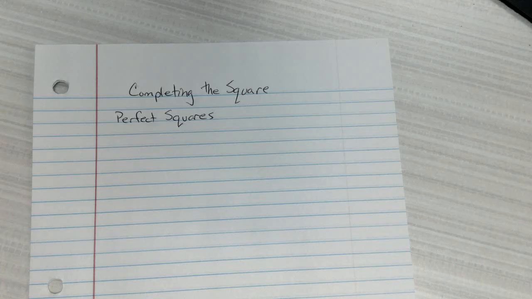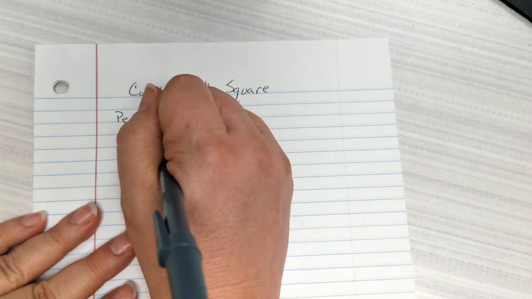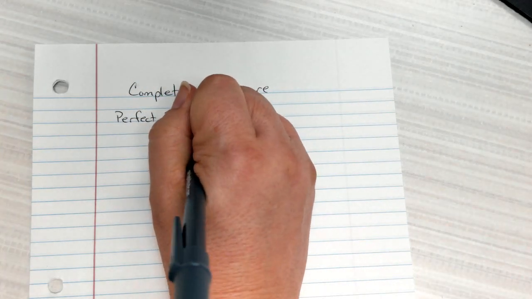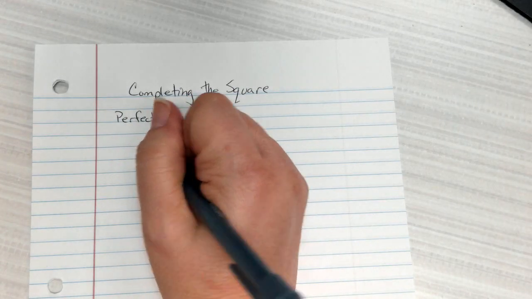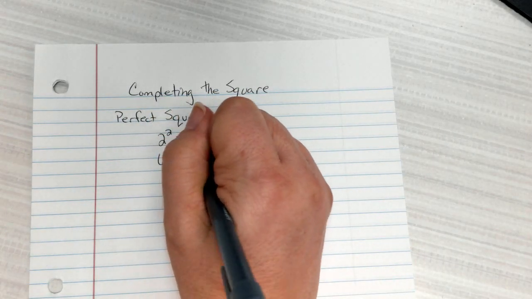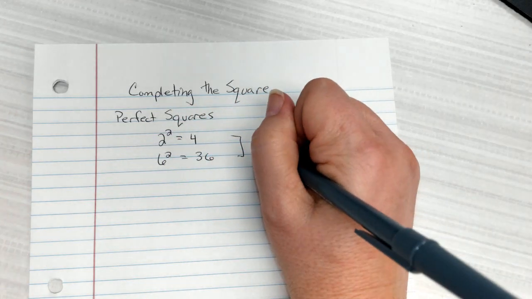Can anybody give me an example of a perfect square? Right. If you have a number that you take the square root of, it's still a whole number. So for example, we just start with roots. 2 squared is 4, so 4 is a perfect square. 6 squared is 36, so 36 is a perfect square.